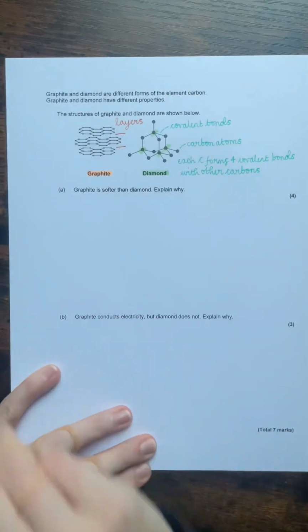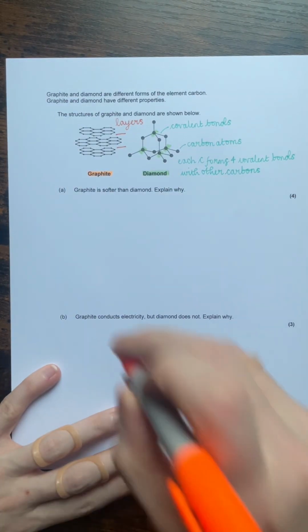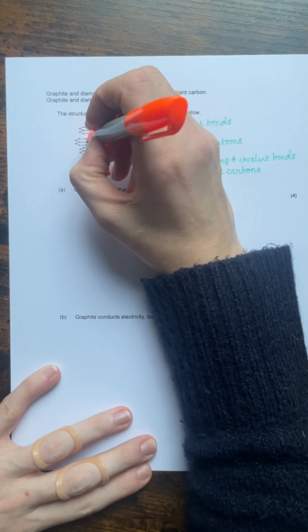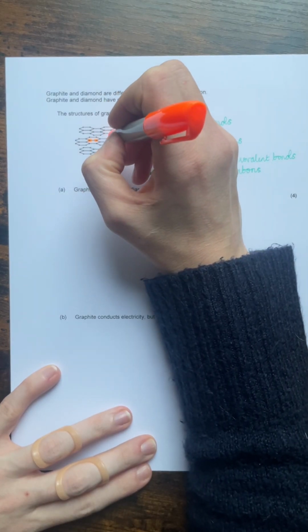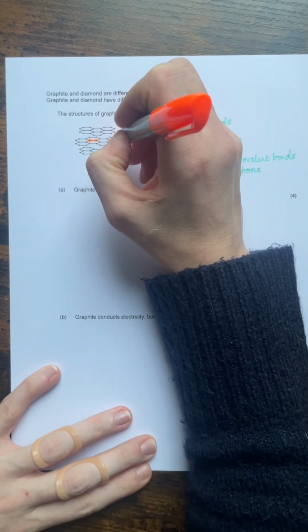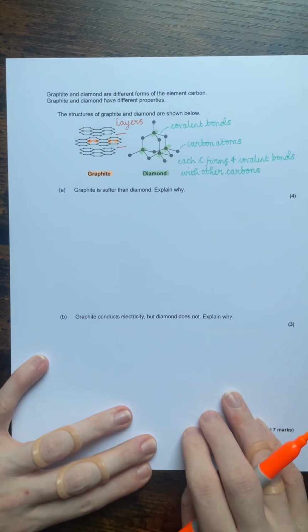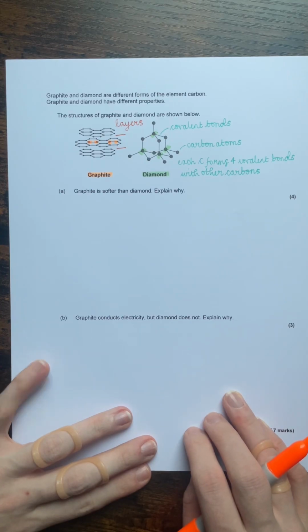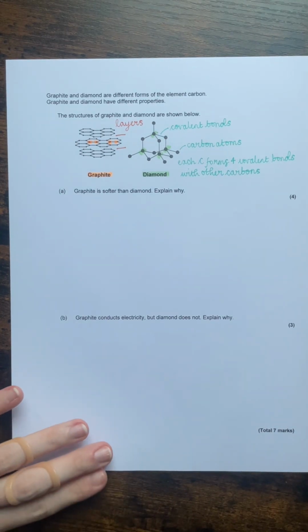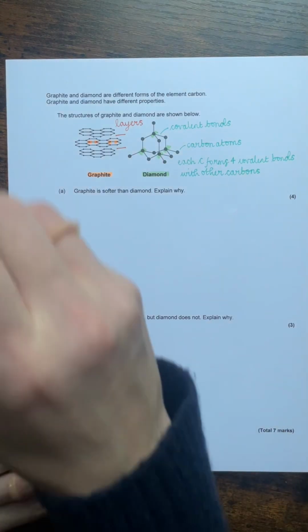Now, where do those layers originate from? Well, again, if we can have a look at, say, that carbon there, or that one there, or that one there. And we look really closely, which I appreciate is going to be quite hard for you guys to do on the video, those carbons are only bonded to 3 others.